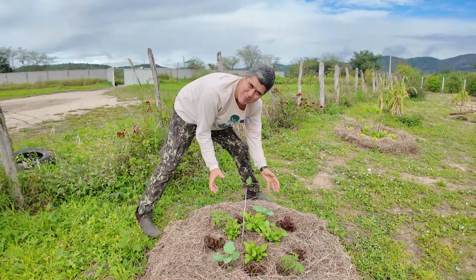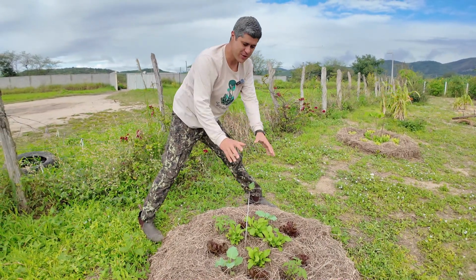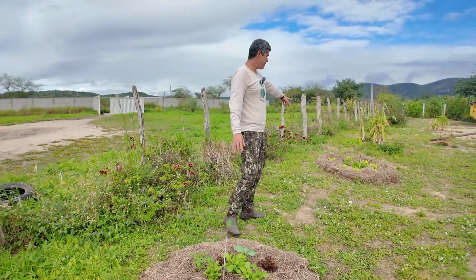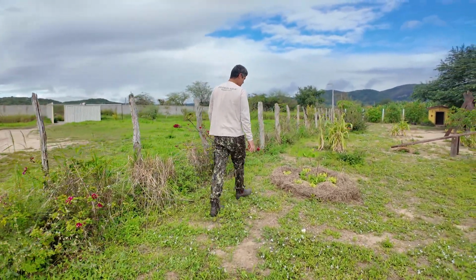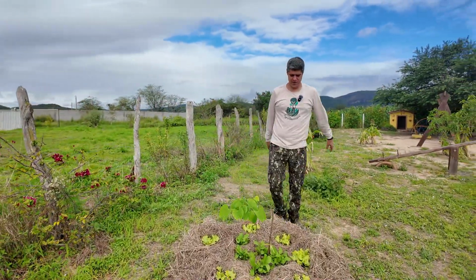I have a beautiful space for the life growing here. And it's not only here. I have other seedlings that we make the same process using another species.